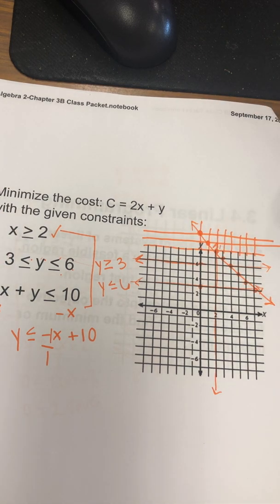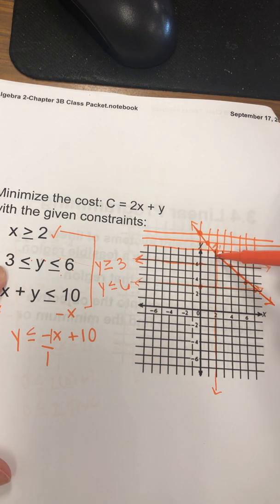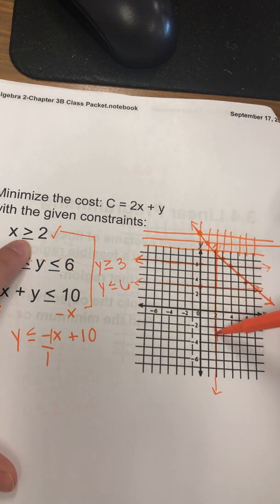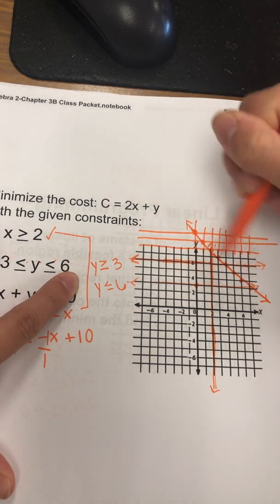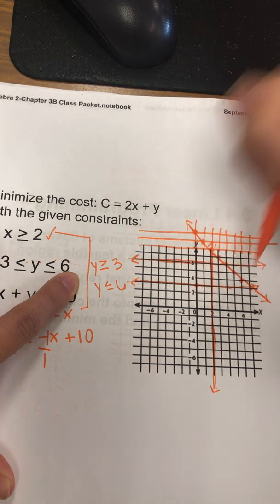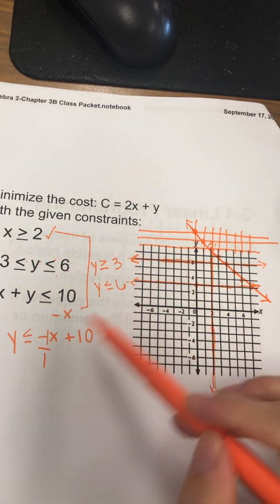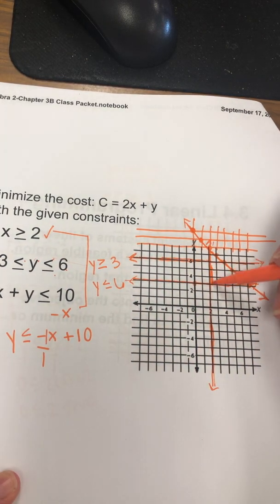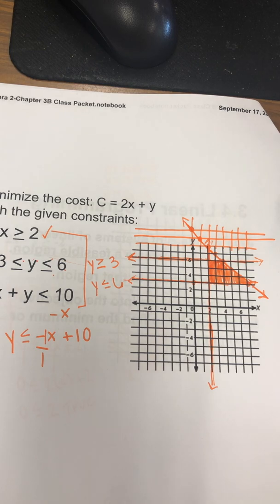Okay, so I'm just going to darken in my lines here. So I have this one I just graphed. I have this vertical line, that was my first one. And then I have my two horizontal lines. So what you're trying to find is the region contained between all four of these lines, which would be right in here. This area right in here is the region that is contained between all those lines that I graphed.